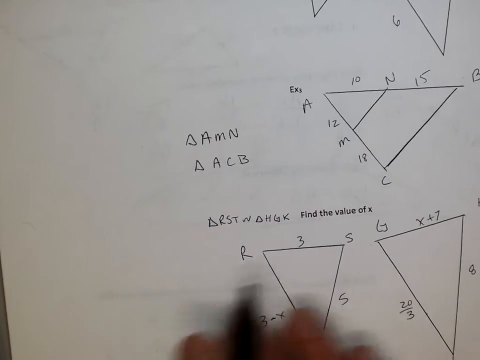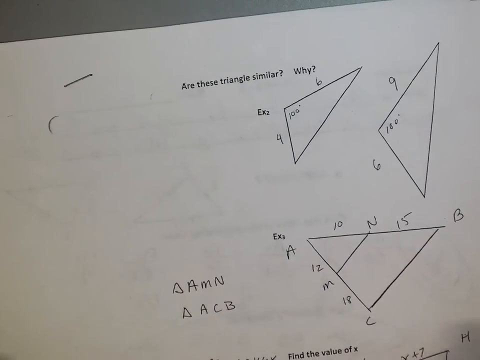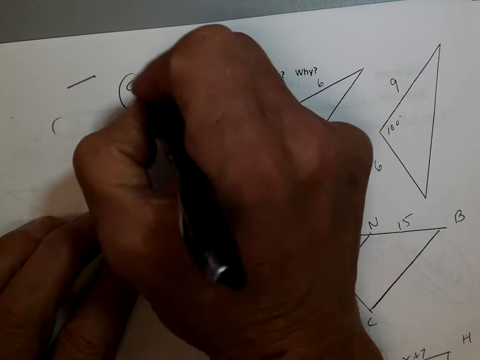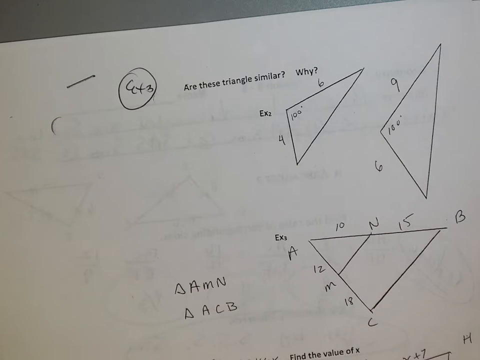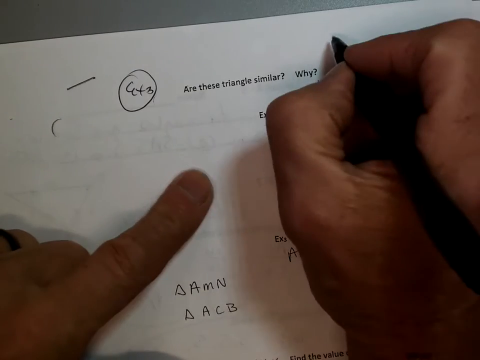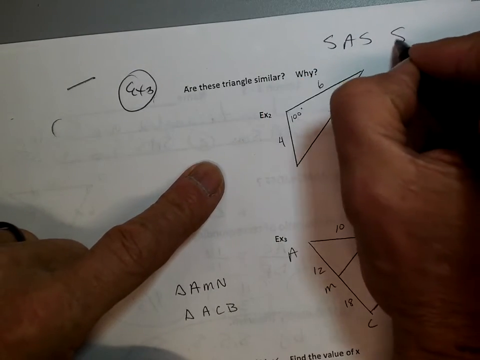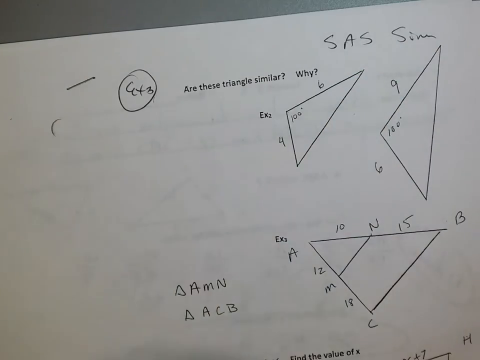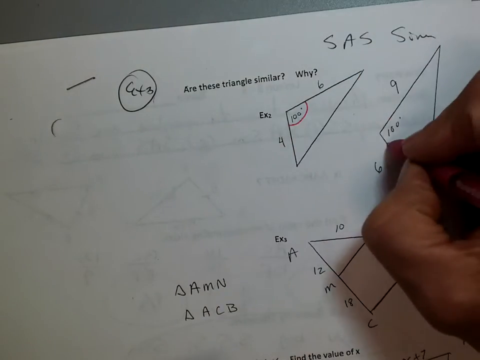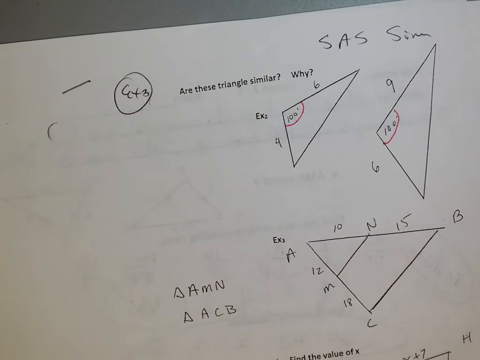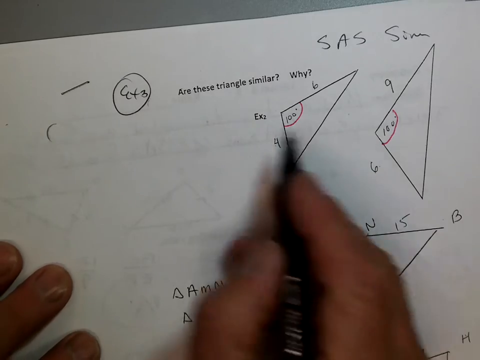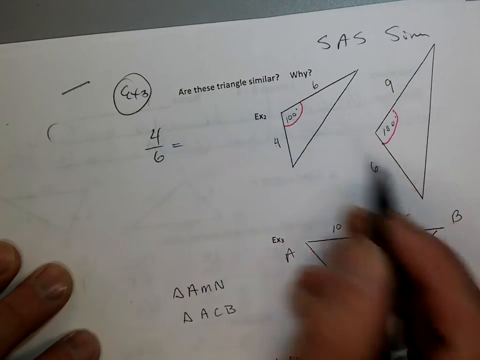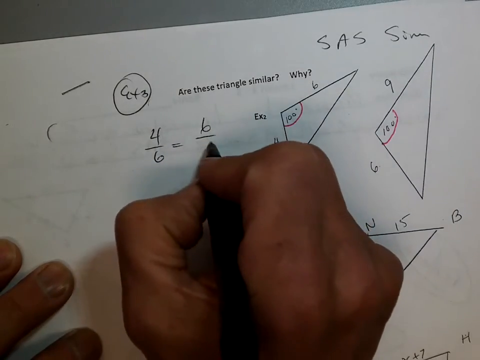Okay. Now, example 3. Are these two similar? Well, it sure looks like we could have a side angle side similarity. Looks to me like it might be a side angle side similarity because I already automatically have my angle being congruent. You guys agree with that? Are the sides proportional? Well, let's check it out. 4 goes to 6, right? As 6 goes to 9, right?